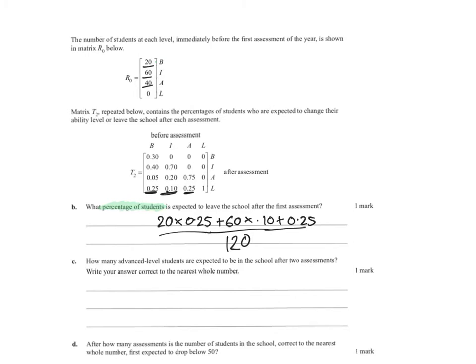All right, so if you do that calculation, and then times it by 100, you'll get the percentage, which is, what have I got here? I got 17.5%. Cool.